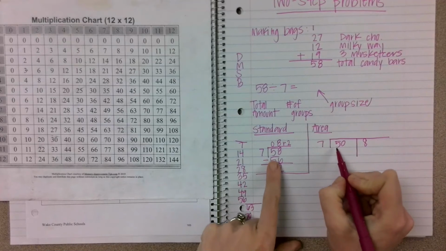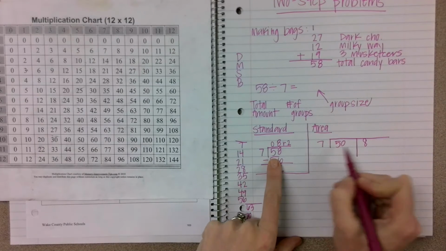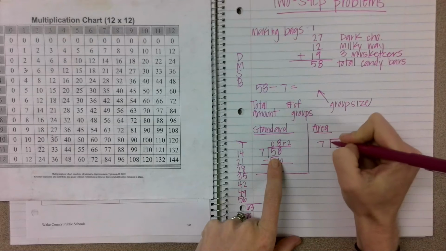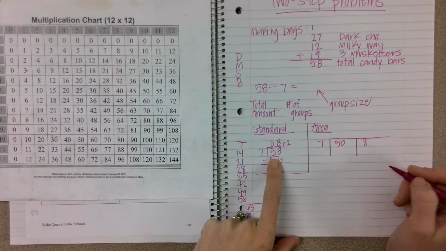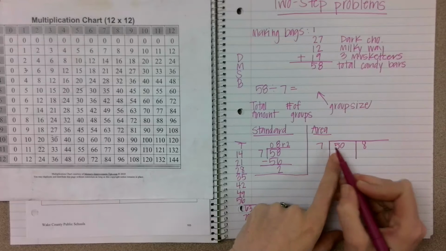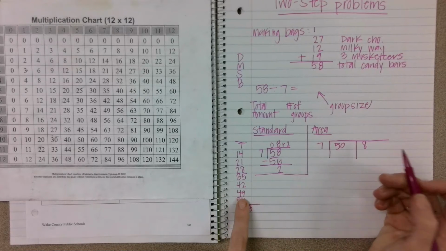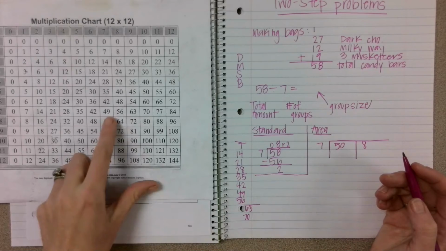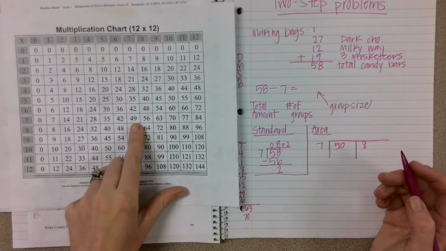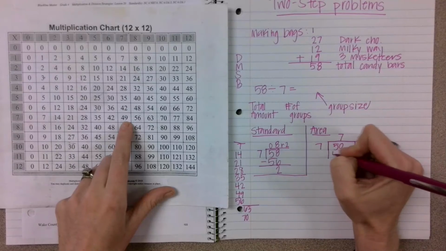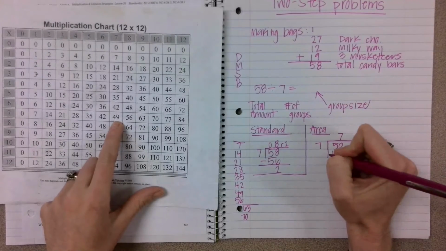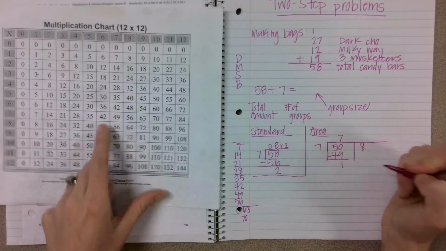So what I did is I broke up 58 based off place value. So now I'm going to say, how many times does 7 go into 50? Well, I know that 7 times 7 is 49. So I'm going to put a 7 up here. Then I'm going to put 49 here. I'm going to subtract, and I get 1.